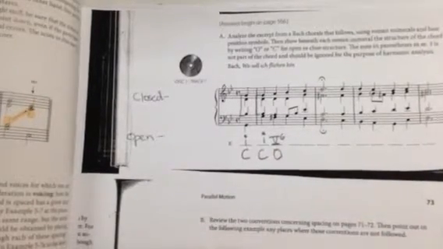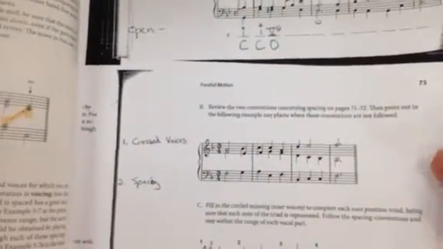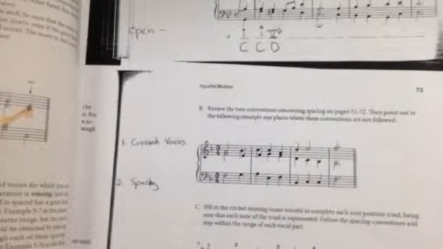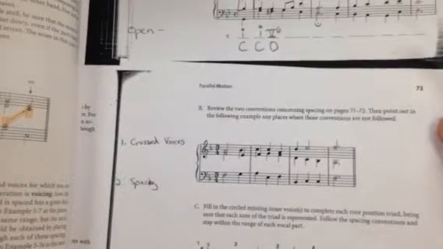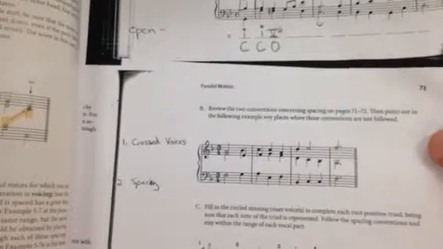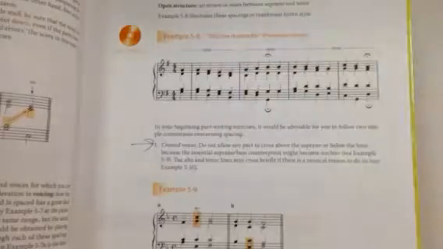Now, the next chunk of the assignment is about parallel motion. It's comparing the parts here, and you are looking for crossed voices and spacing. Okay, so what you need to do is review the 2 conventions concerning spacing on page 71 and 72, then point out in the following examples any places where those conventions are not followed. So we're going to go to the book, page 71.